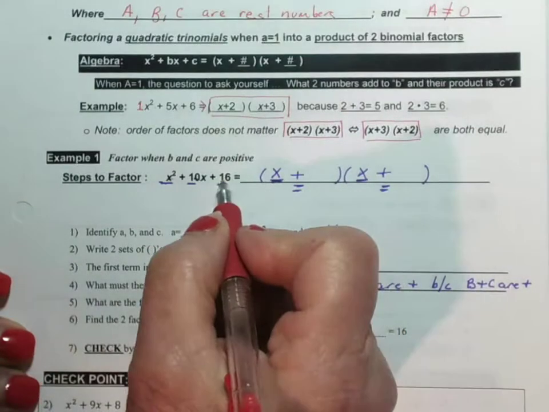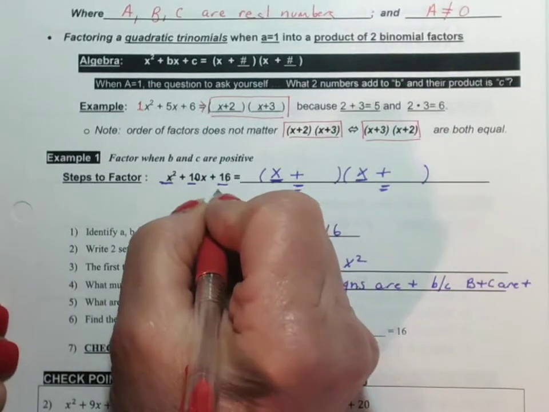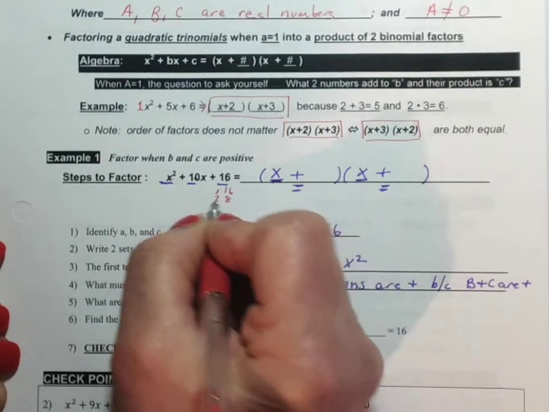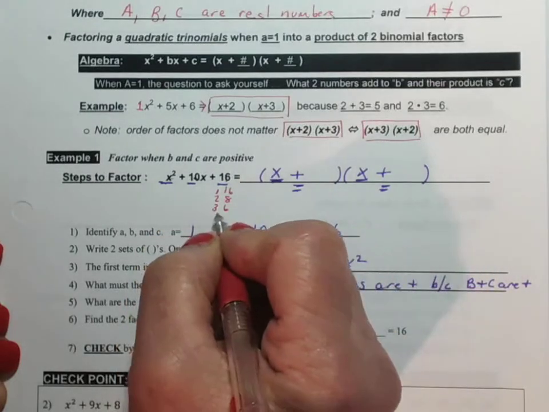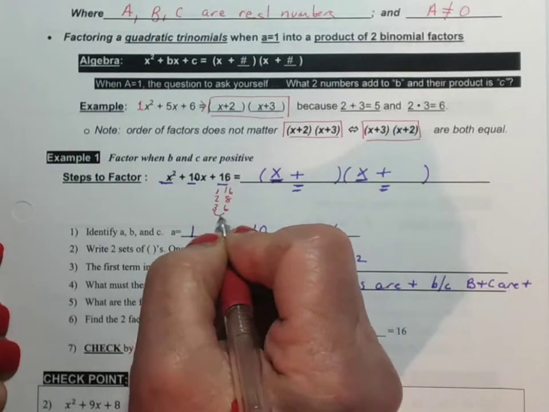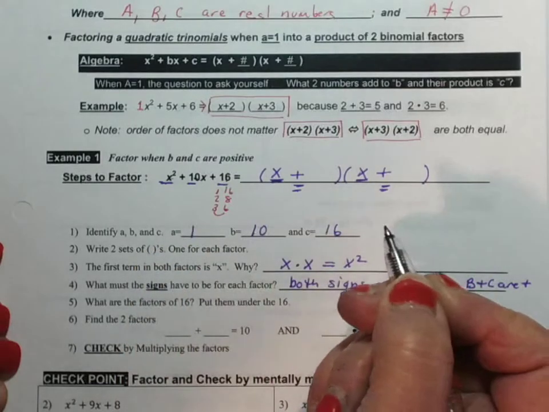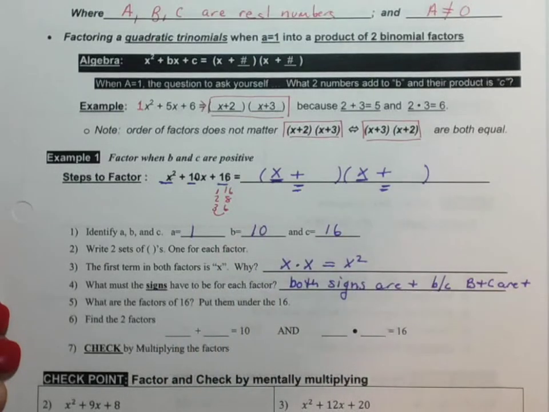And so we take this 16 and we come up with all the factors of 16. 1 and 16, 2 times 8, 3 times 6. And notice now, it would be 6 times 3, 8 times 2, 16 times 1. So if I do it in this order, I'm going to get all the possible factors.